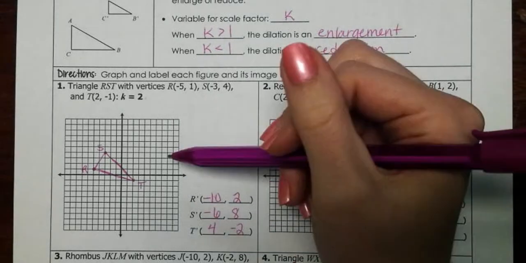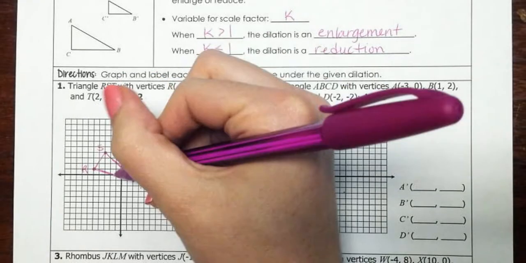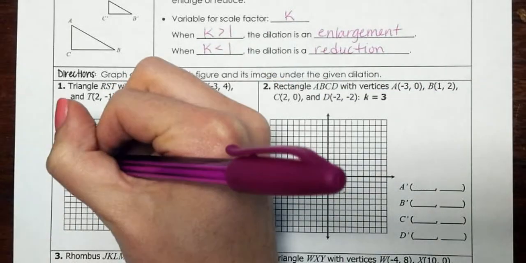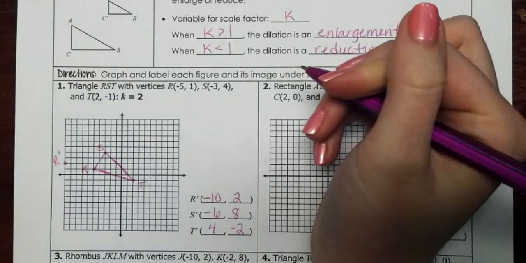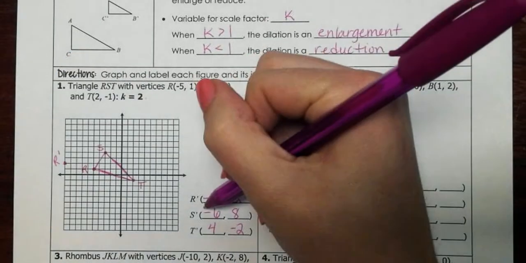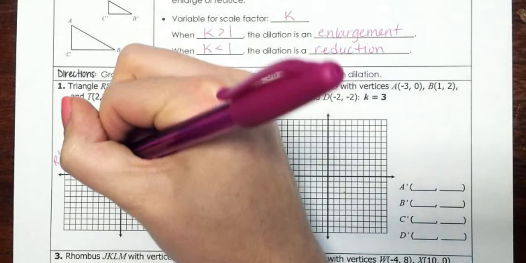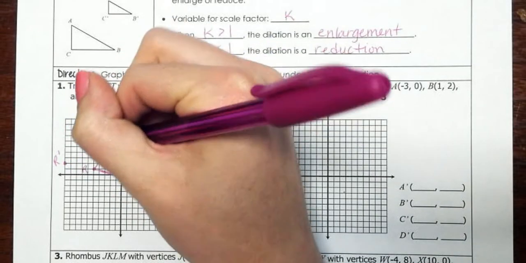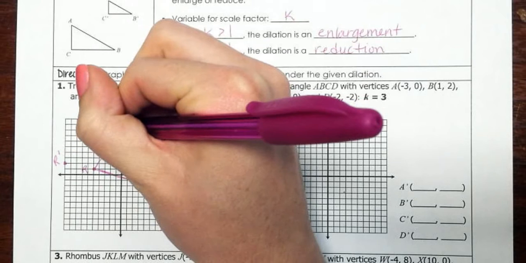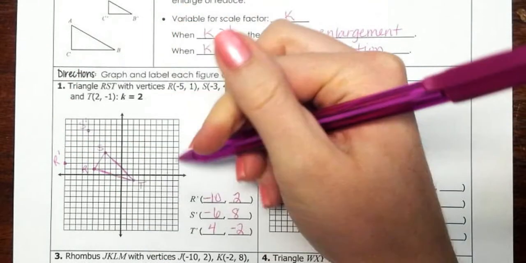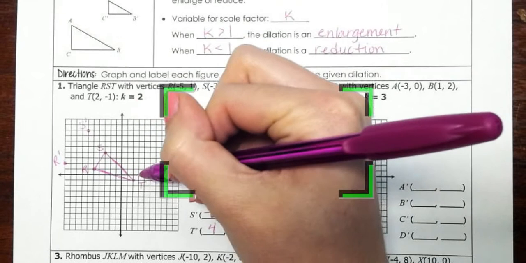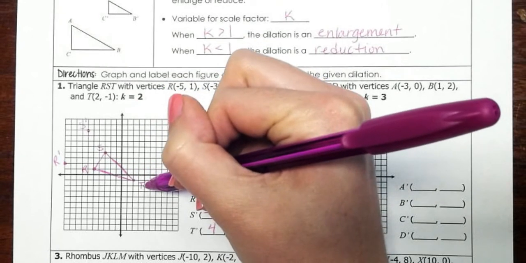So I'm going to go to the left 10 and up 2. That is my new R, R with that little apostrophe by it. For S, I'm going to go to the left 6 and up 8. And for T, I'm going to go to the right 4 and down 2.